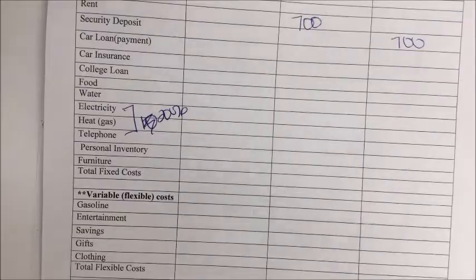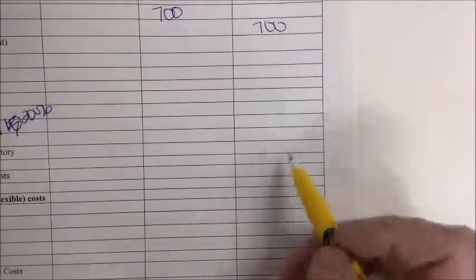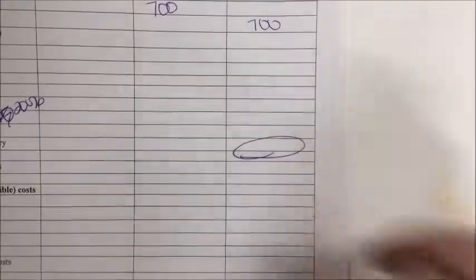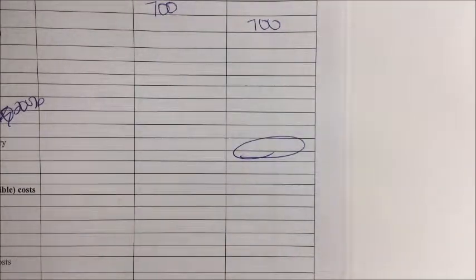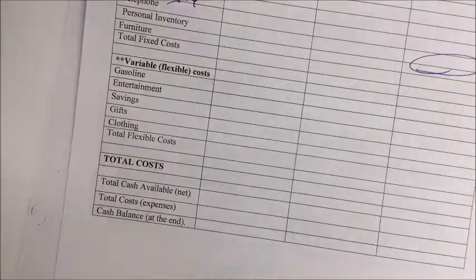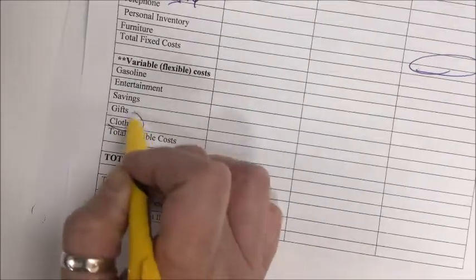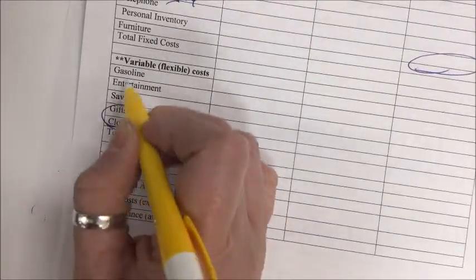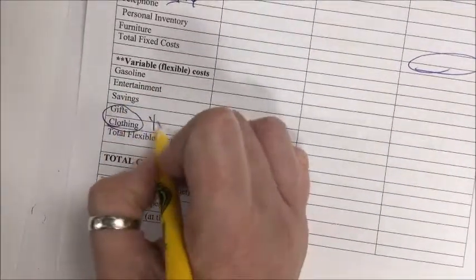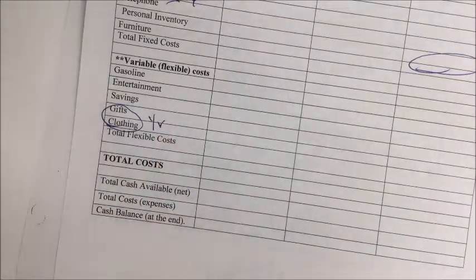Your personal inventory, your furniture, that's going to be a yearly amount, because you're not going to be buying furniture every single year. And then you're going to use the packet to figure out gas, entertainment, savings, gifts, clothing, etc. So clothing, gifts, those are going to be yearly costs. You're not going to be buying clothes every single month, at least not for this specific project.